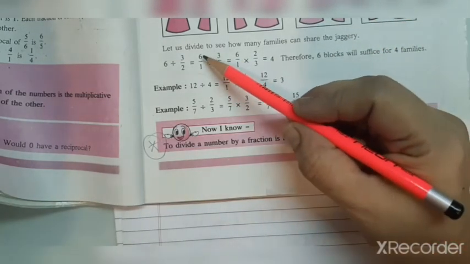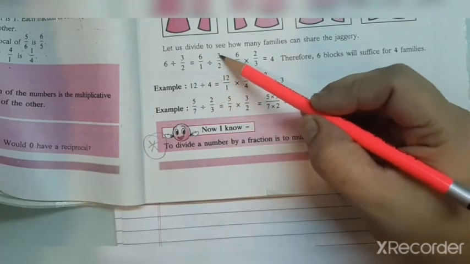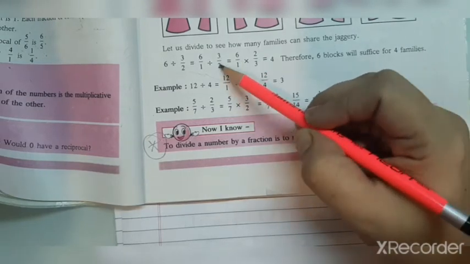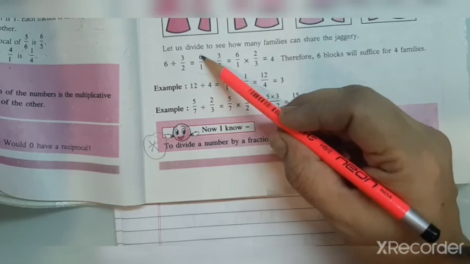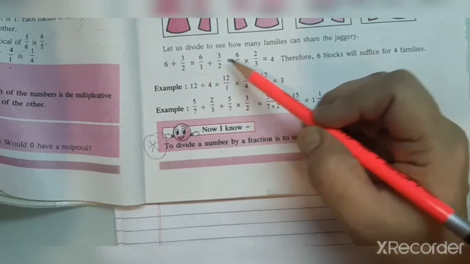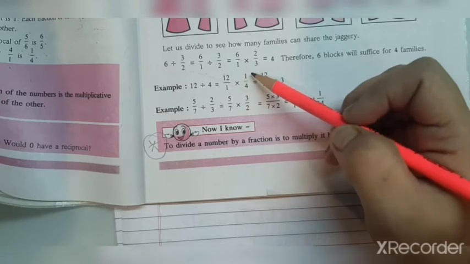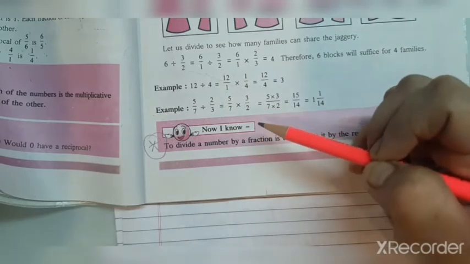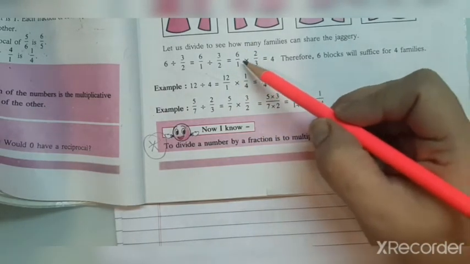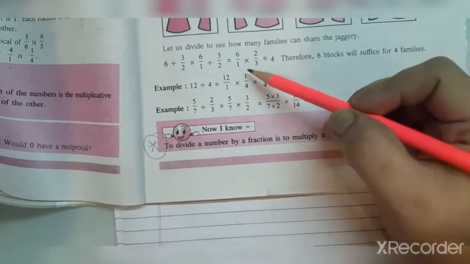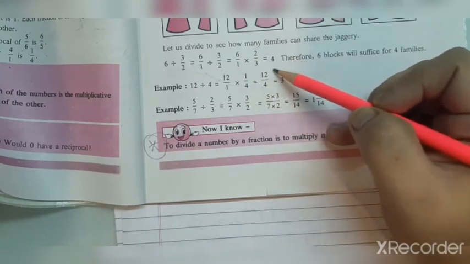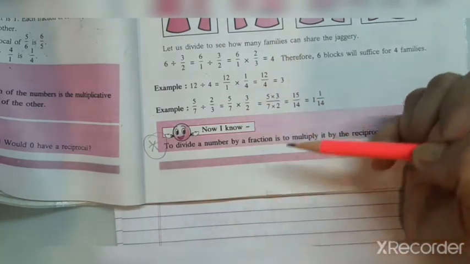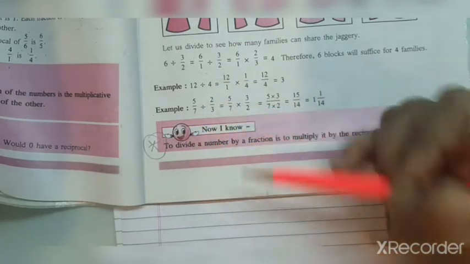How? 6 upon 1 is divided by 3 upon 2. We actually multiply by its reciprocal. So what we do is, 6 upon 1, we multiply. Instead of division, we write the multiplication, and 3 upon 2 will become 2 upon 3. Further, as we have done in practice set 12, same method. 6 twos are 12 upon 3, and when we reduce, we get the answer 4. I'll explain this when we are doing the practice set, but we'll just go through the solved examples.